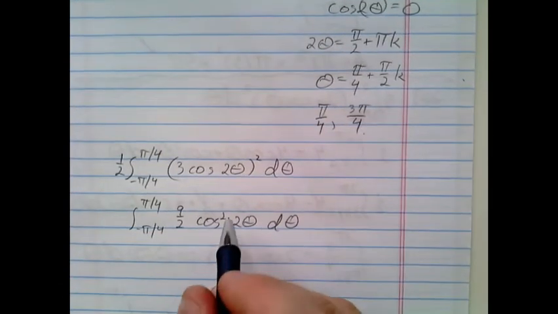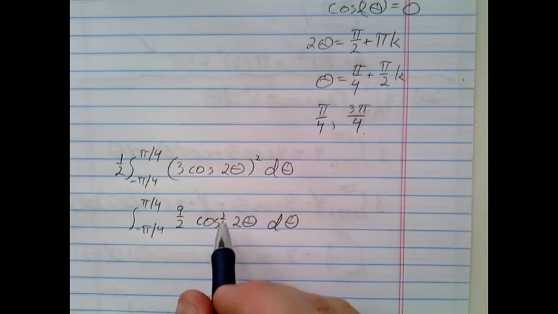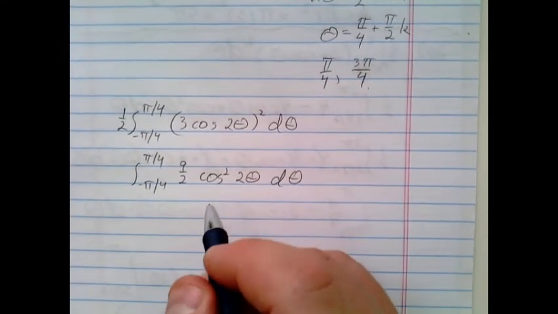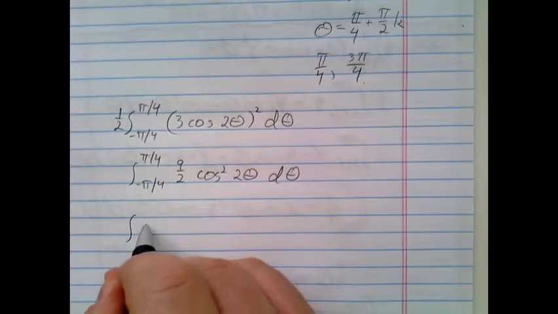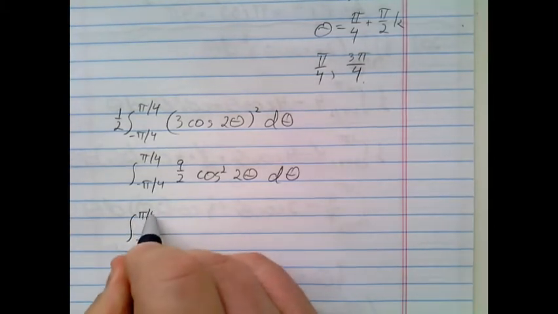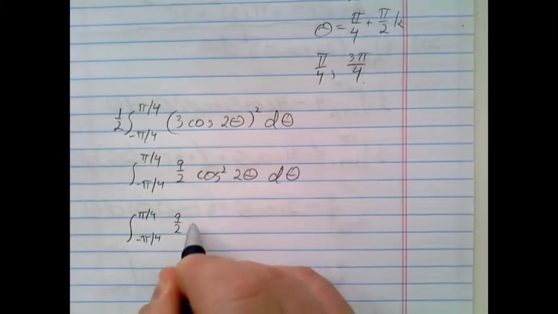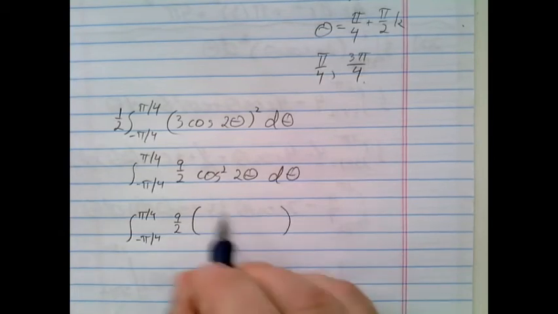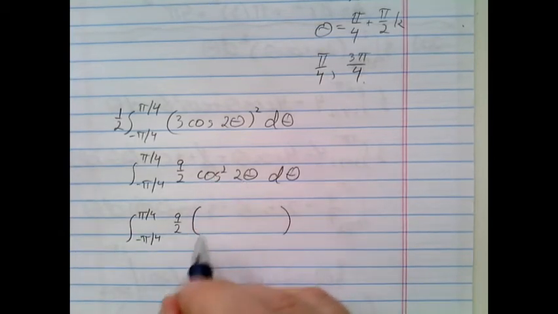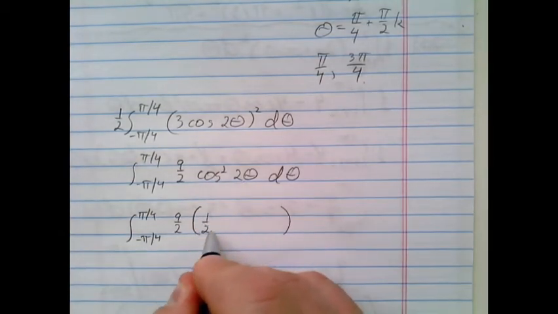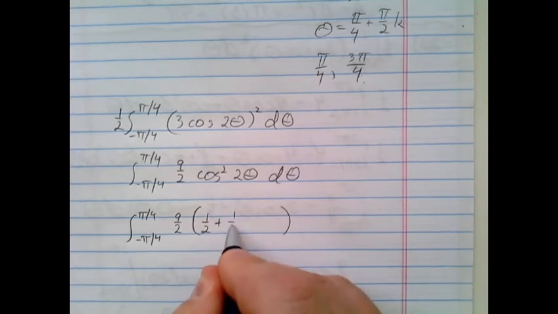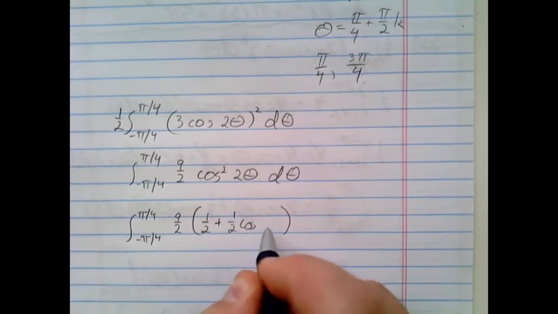Now, I'm going to have to handle that cosine squared the same way I handled it in the last problem. I have to use my power reduction identity. I'm going to keep that 9/2 where it's at, and replace cosine squared 2 theta with 1/2 plus 1/2 cosine.